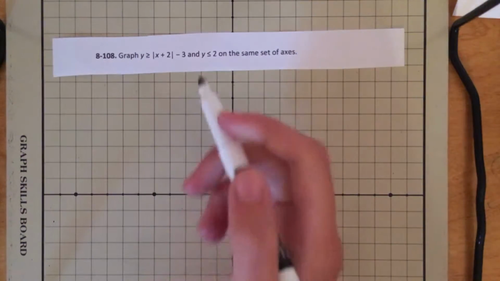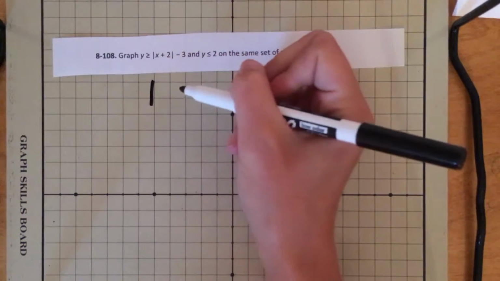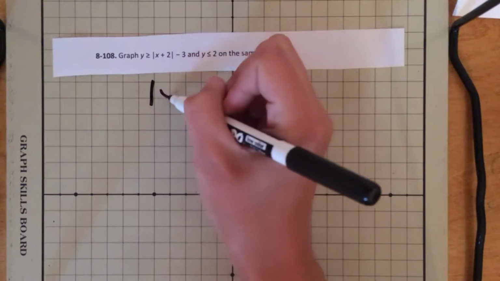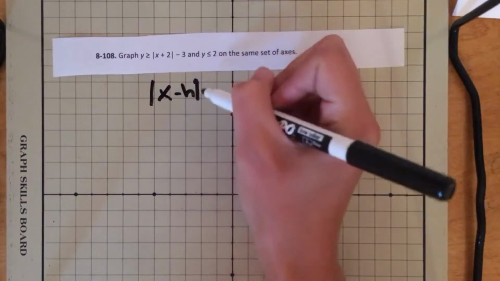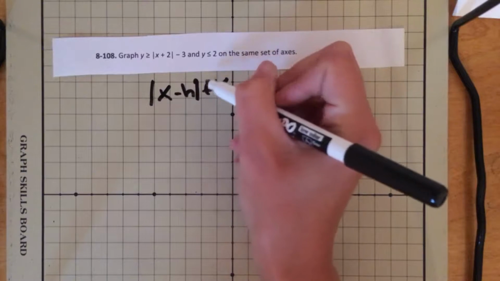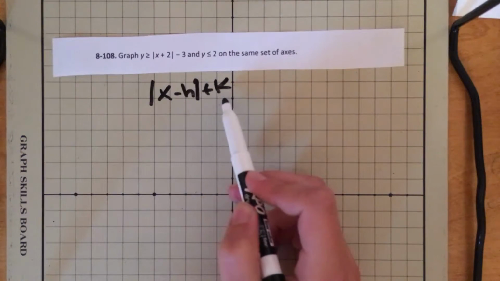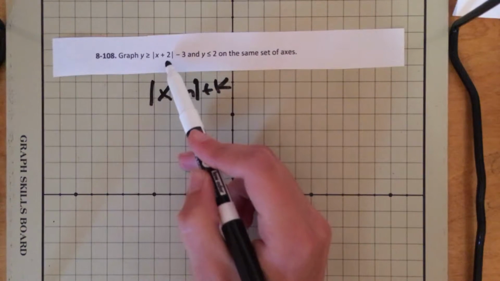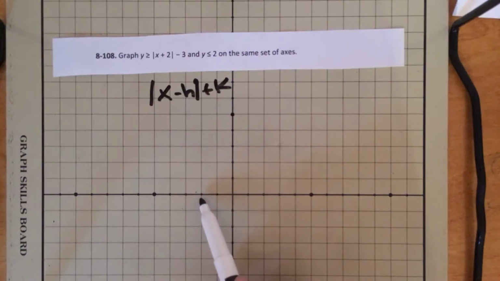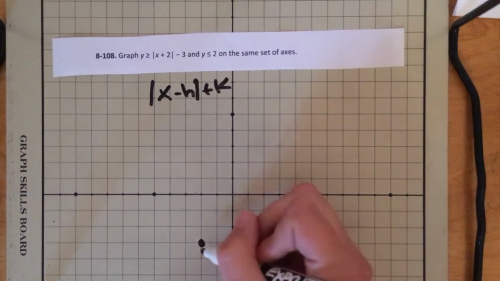We know that it's kind of the same format as all the parent functions. So it's x minus h and then plus k. So it's the opposite of this number, moves it left and right, and then this number moves it up and down. So the opposite of 2 would be negative 2, so it's going to be left 2, and then minus 3 moves down 3. So here's the vertex of our absolute value graph. So I'm just going to go up 1 over 1 from there.